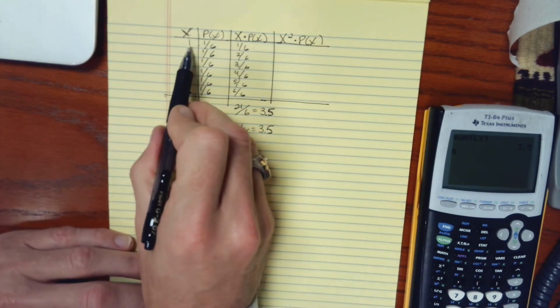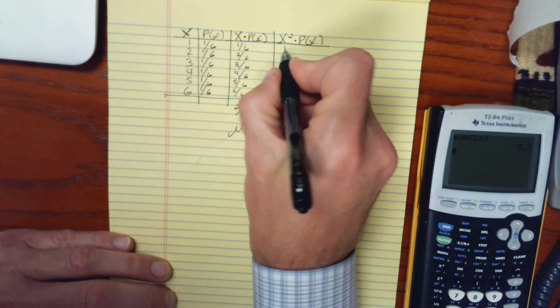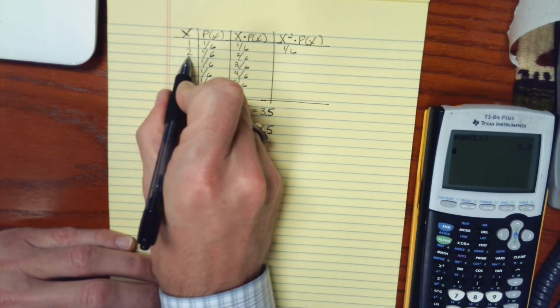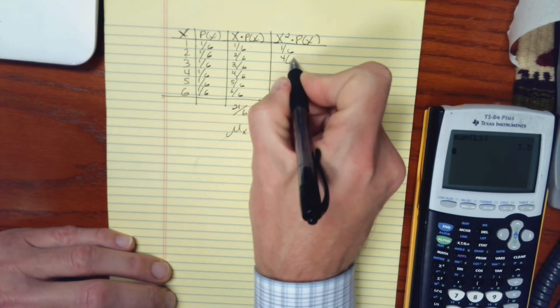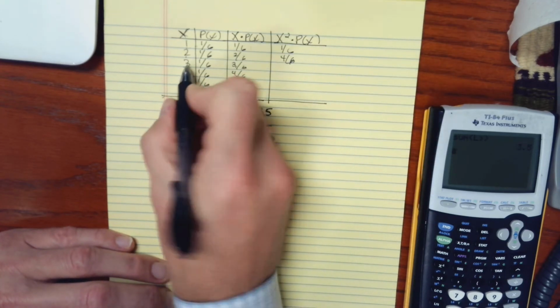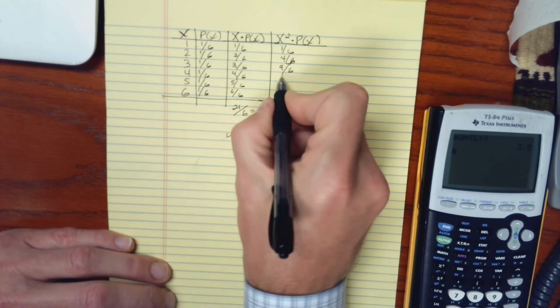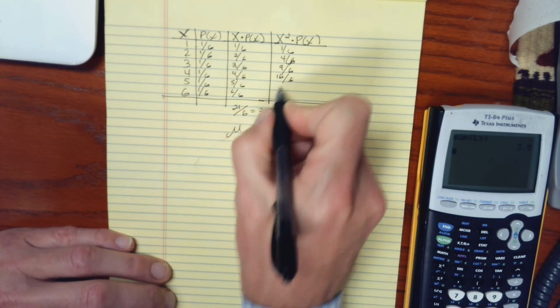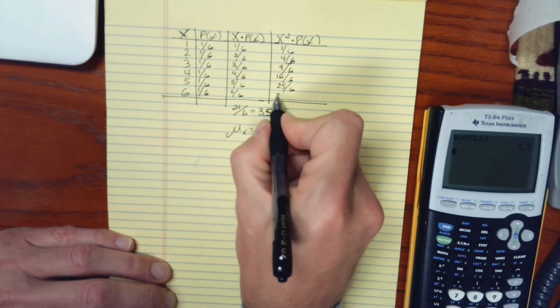So in this case, I'll take 1 times itself before I multiply it by a 6. I'd also get a 6, but 2 times itself is 4. So multiply by its probability, that'd be 4, 6. 3 times itself is 9 times a 6, that'd be 9, 6. 4 squared is 16, still 6. 5 squared is 25. And 6 squared is 36.